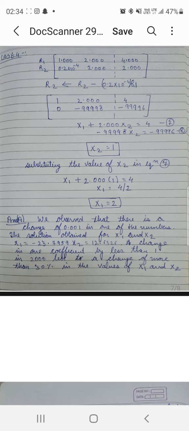The answer to this question is, we observe that there is a change of 0.001 in one of the numbers. The solution obtained for x1 and x2, where x1 is equal to minus 23.7959 and x2 is equal to 12.6326, shows that a change in one coefficient by less than 1 in 2000 leads to a change of more than 30% in the values of x1 and x2. So we get the point that there is a change of more than 30% in the values of x1 and x2.